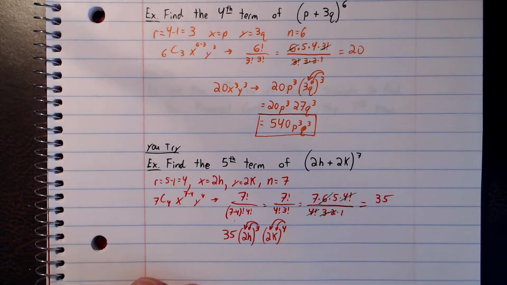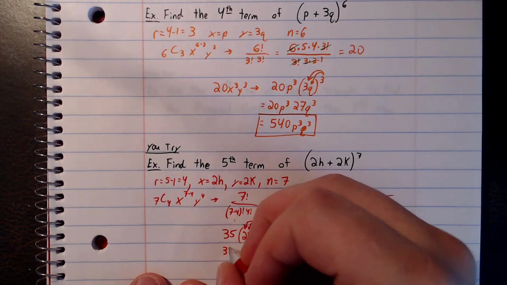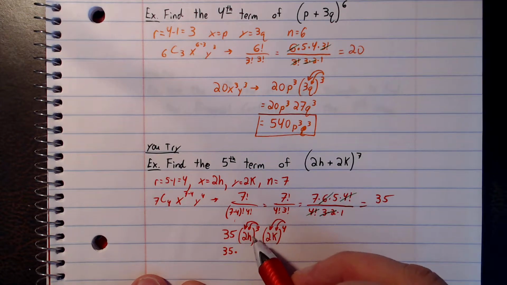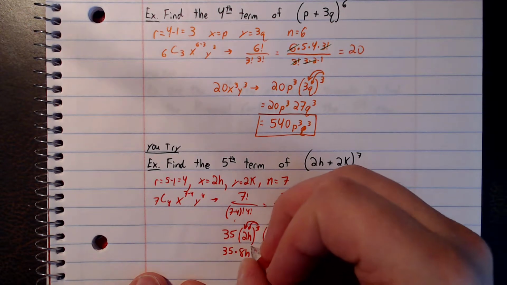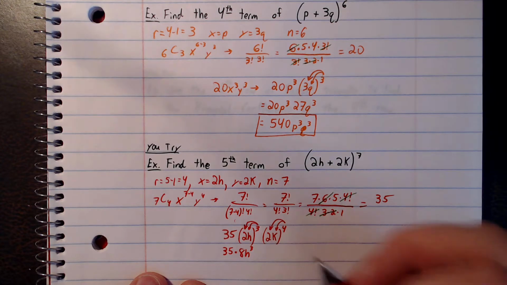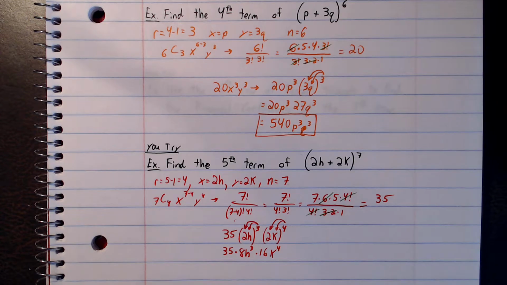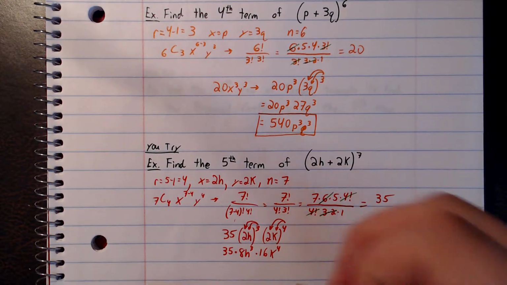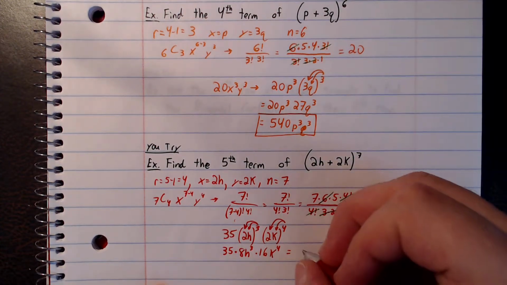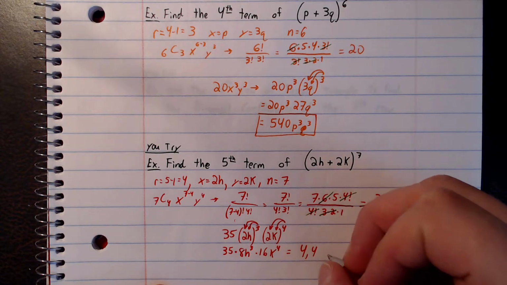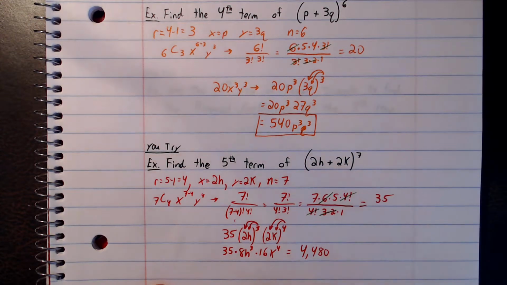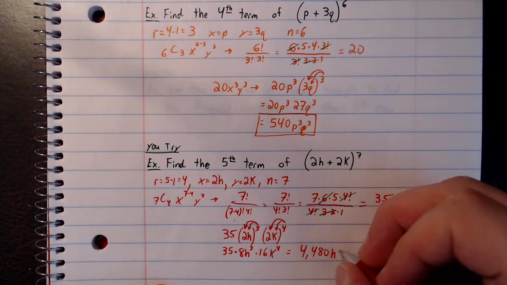So let's see. 35. 2 to the third is 8. 2 to the fourth is 16. And these are the numbers we want to multiply: 35, 8, and 16. If you use the calculator or do it in your head or on paper, whatever, you're going to get 4,480. That's your coefficient. Then we've got h to the third, k to the fourth.